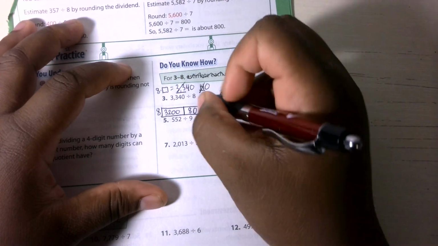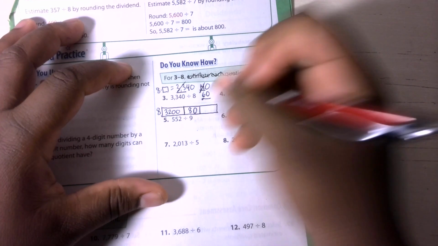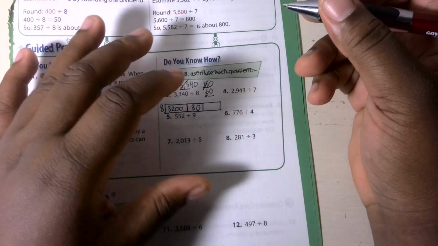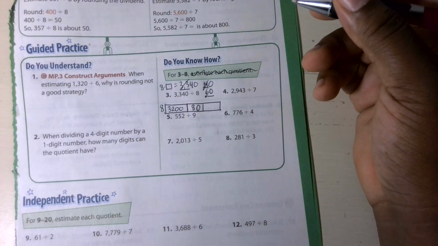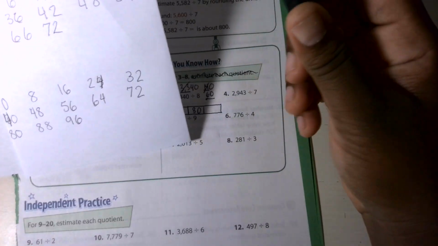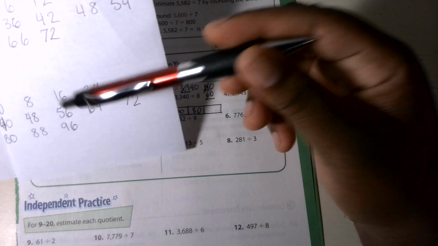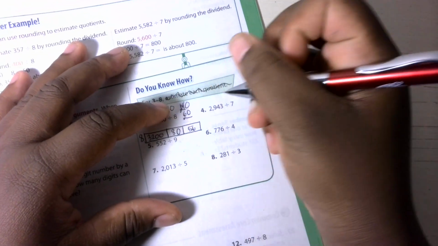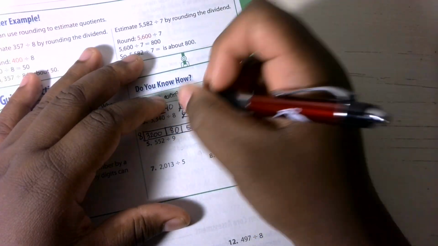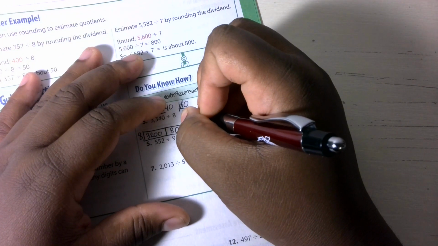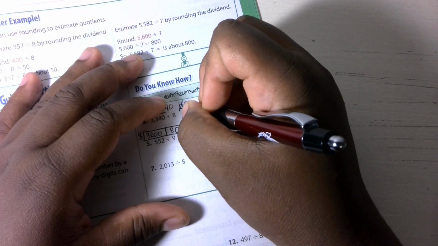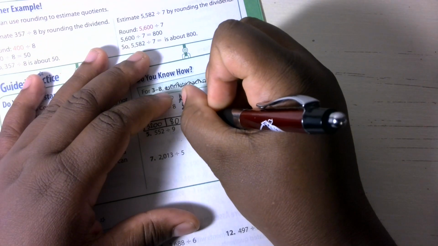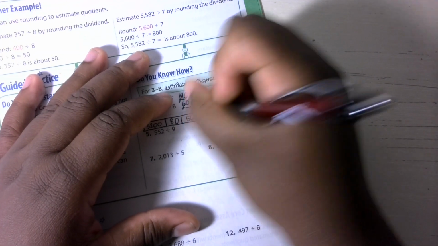6 is not a multiple of 8, so I'm going to downgrade and exchange. I have 60 units. Taking a quick peek at my multiples map, I see that 56 is a multiple of 8. There were 60 units. I used 56 of them. And I have 4 left over. And so that's going to be my remainder of 4.